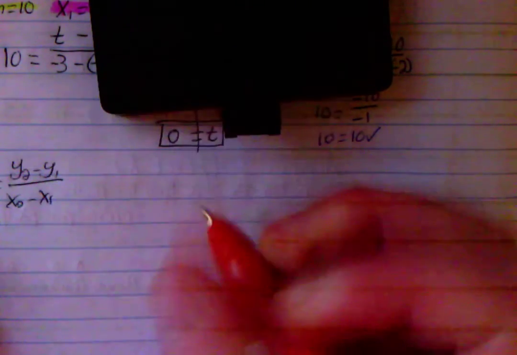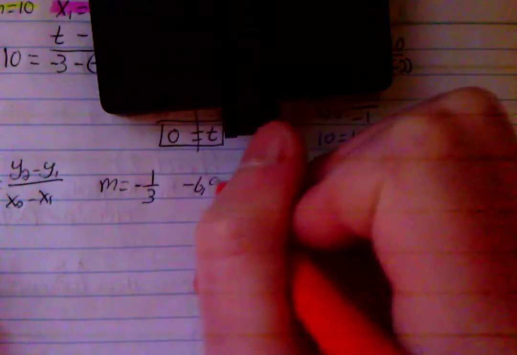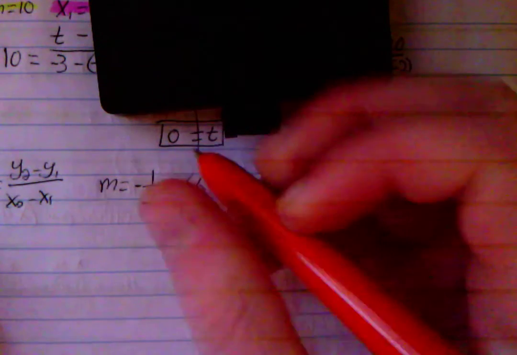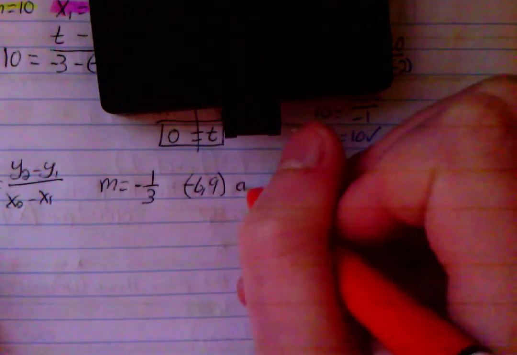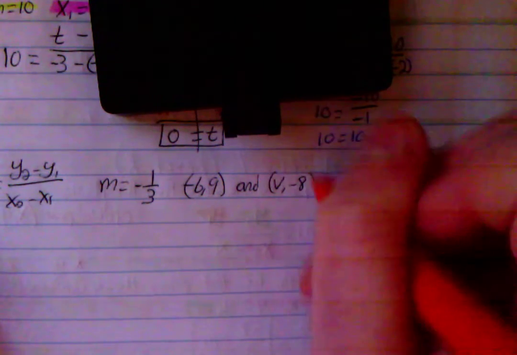So here we have m equals y2 minus y1 over x2 minus x1, and the values given are m equals negative 1/3, and then we have negative 6, 9, and v, negative 8.